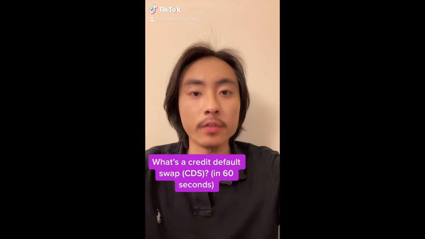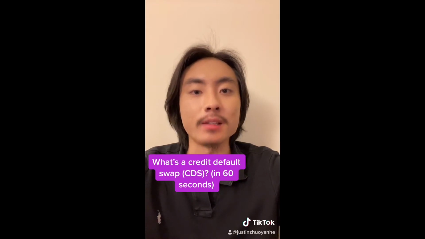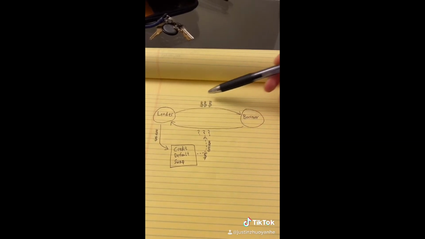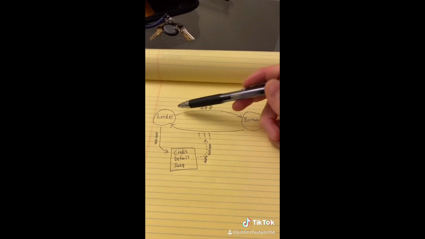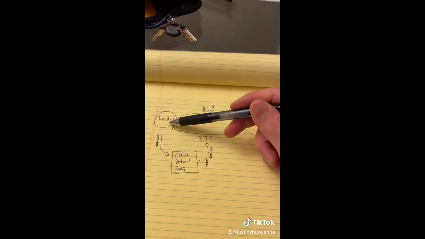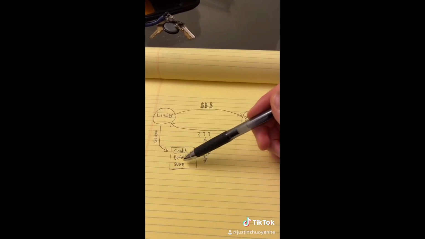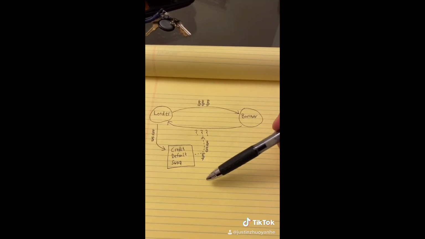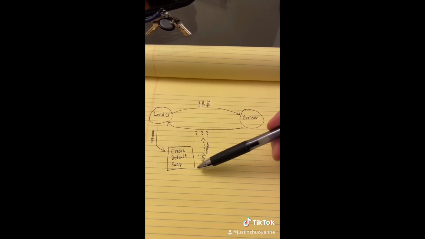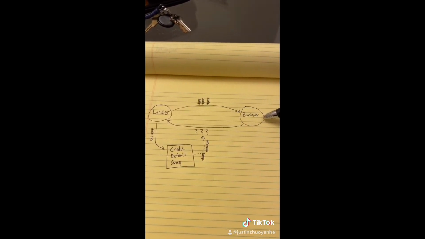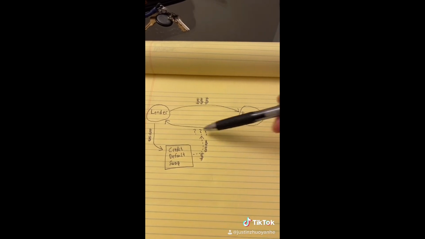What's a credit default swap or CDS in 60 seconds? So let's say we have a lender who lends money to a borrower, but the lender is worried if the borrower can actually pay back the loan. So what the lender can do is get a credit default swap or CDS. A credit default swap is a financial contract that requires whoever is offering it to step in and pay back the loan in the case that the borrower defaults and fails to pay back the loan.